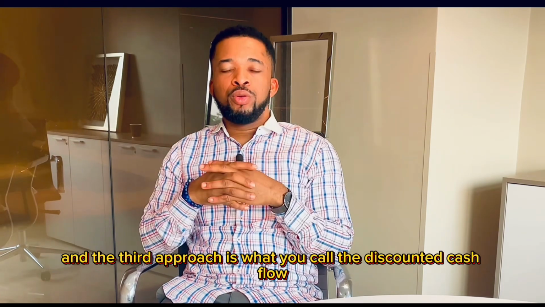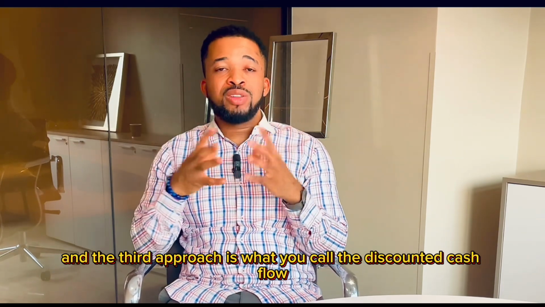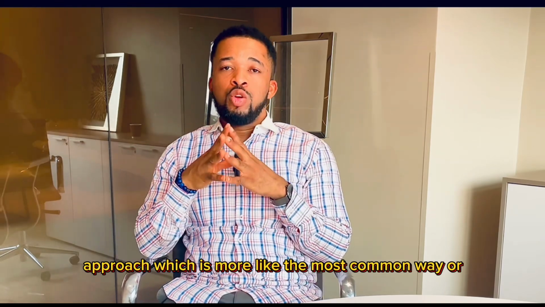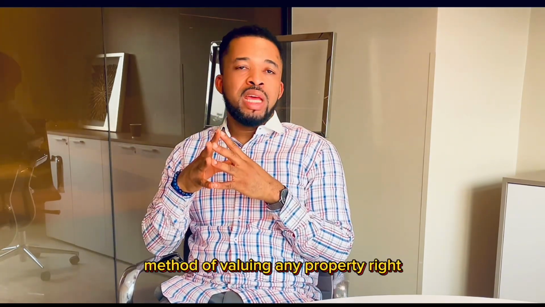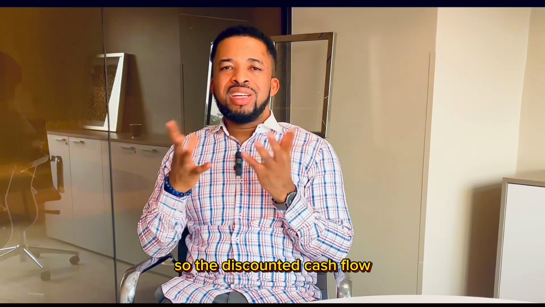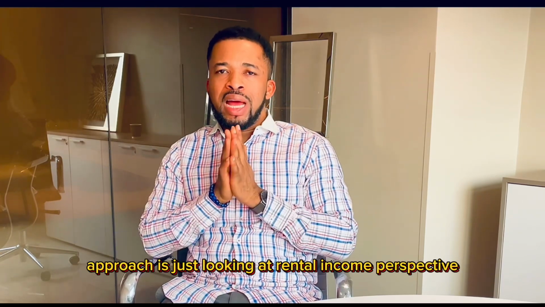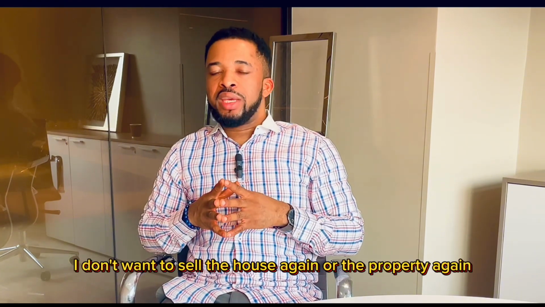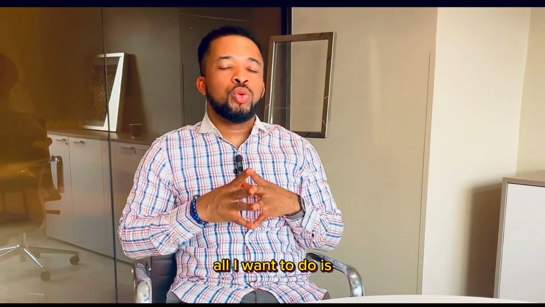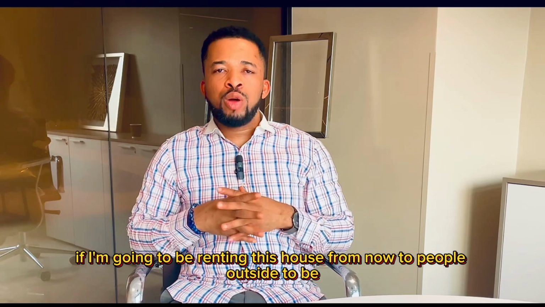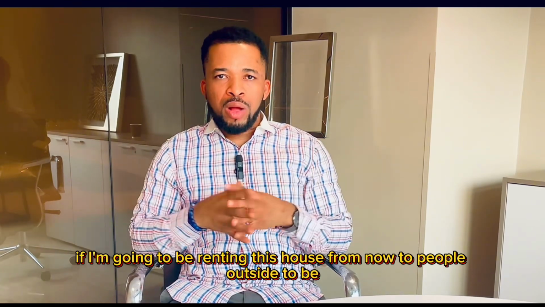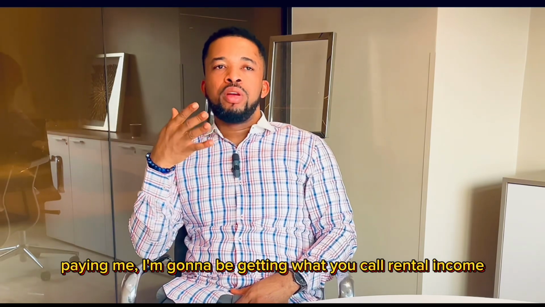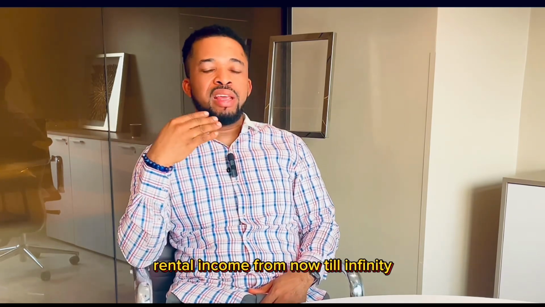Right? And the third approach is what we call the discounted cash flow approach, which is more like the most common method of valuing any property, right? So the discounted cash flow approach is just looking at the rental income perspective. For instance, I don't want to sell the house or the property again. All I want to do is rent this house from now to people outside who will be paying me, and I'm going to be getting what you call rental income. Rental income from now till infinity.